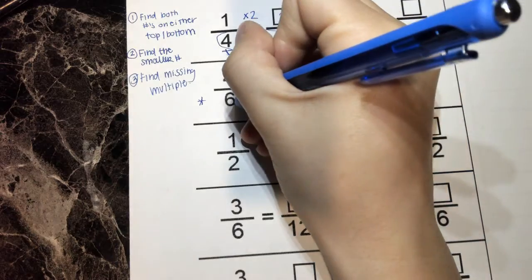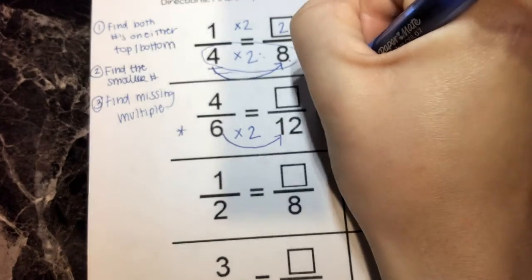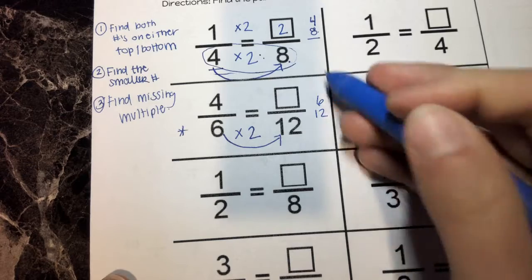6 is smaller than 12, so I'm going to draw an arrow from 6 to 12, and I have to find what I am multiplying by. I always start by writing that multiplication sign because you are going to multiply. Okay? So when you find what you are multiplying by, you're thinking in your head, 6 times what is 12. We know that 6 times 2 is 12. Or if you needed to, you could list your multiples, 6, then I get 12. And there's 2 sets of numbers that we multiply by 2. That means I do the exact same thing on the top. And that means that 4 times 2, I would get 8.